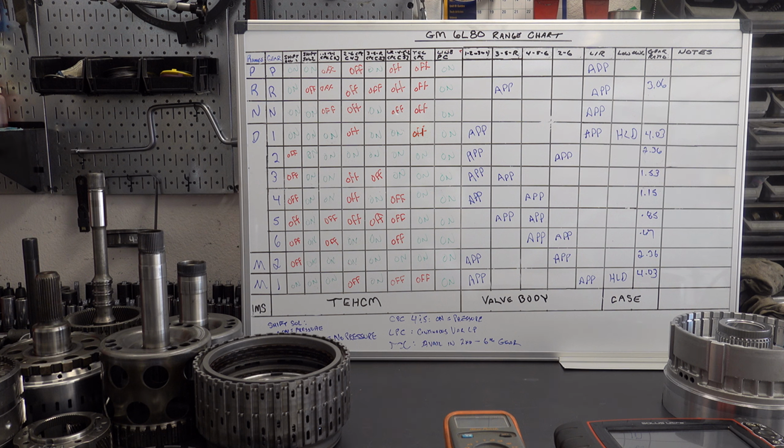And then lastly, the line pressure control solenoid is infinitely variable, or continuously variable, based on input of various sensors that are feeding data to the TECM and to the ECM, and that's largely based on what the driver is doing with the vehicle in terms of acceleration or percentage of throttle and/or braking and all that good stuff. So that is the range chart.